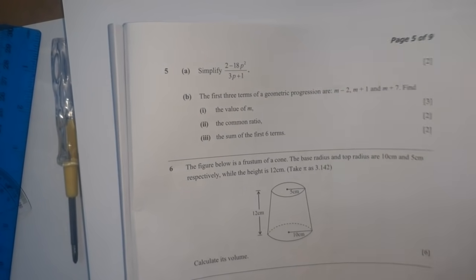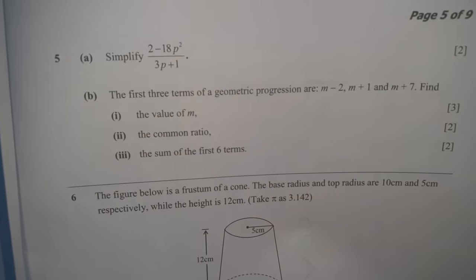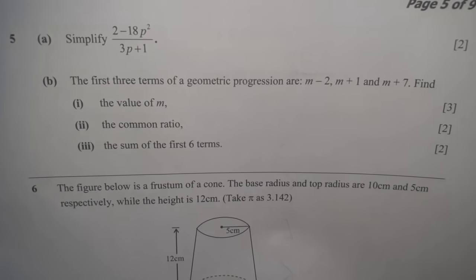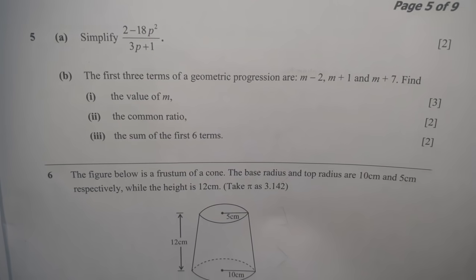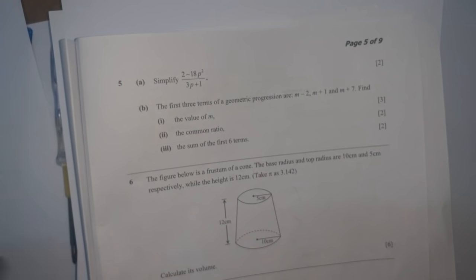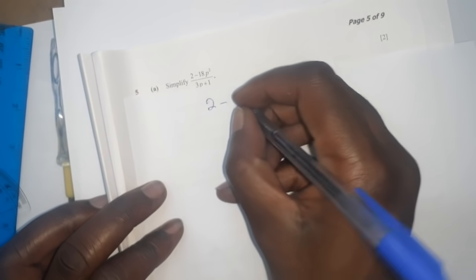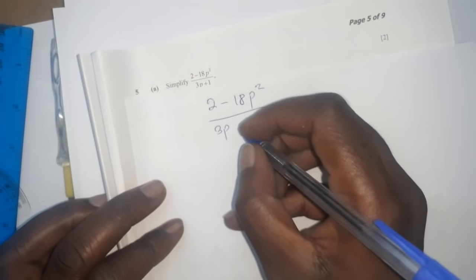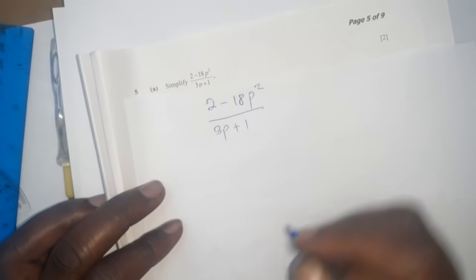So we have question 5. Okay? We have question 5 here. A. We have to simplify that part. So simplify 2 minus 18p squared over 3p plus 1.